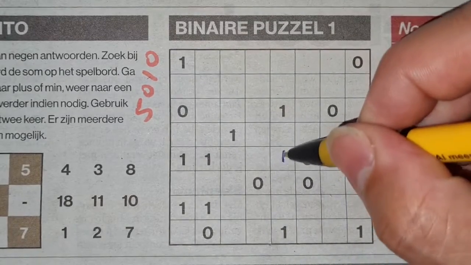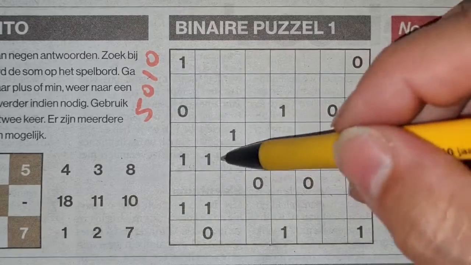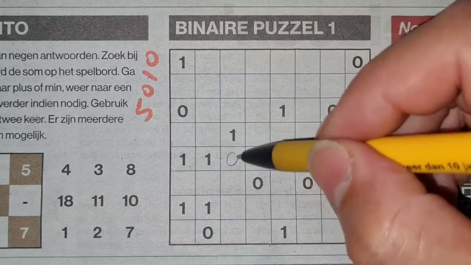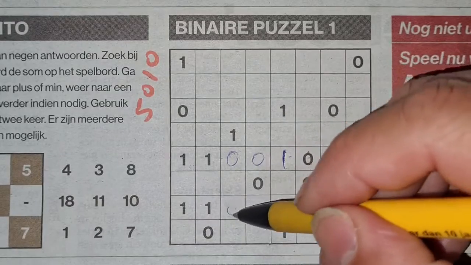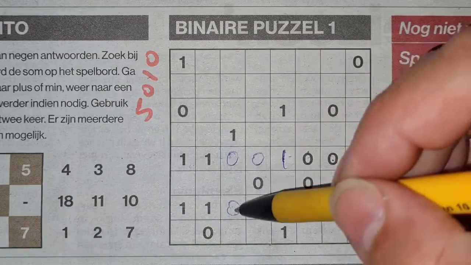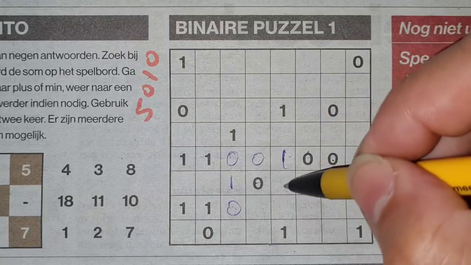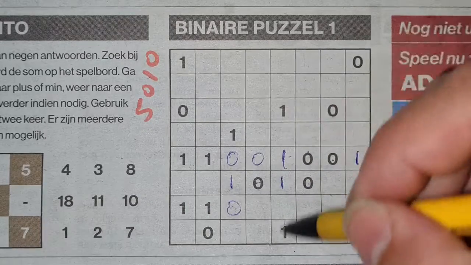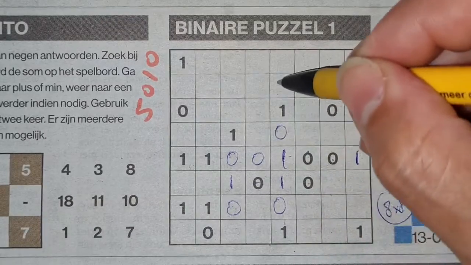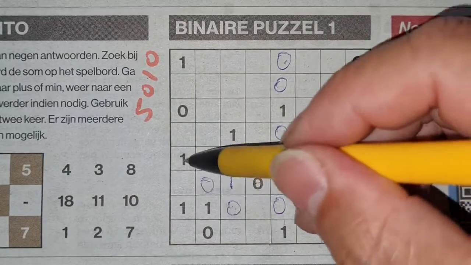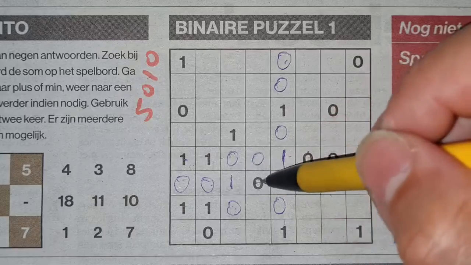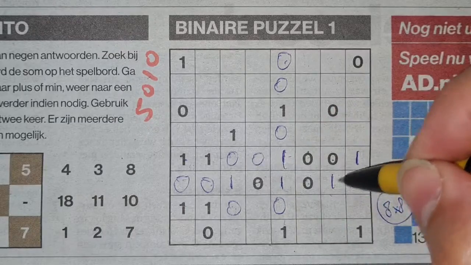Double O, here one, there one. 4 ones we have here, so the rest are O's. Double one, here no, there no. Between 2 O's comes in 1. 4 ones we have here, so the rest are O's. Between 2 ones comes an O. 4 O's we have here, so the rest are ones.